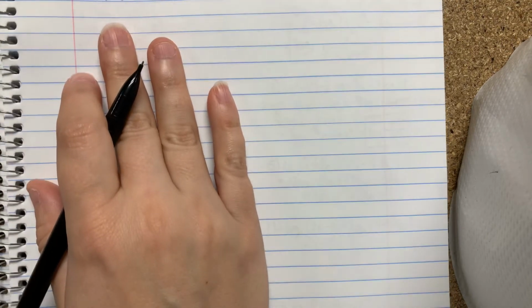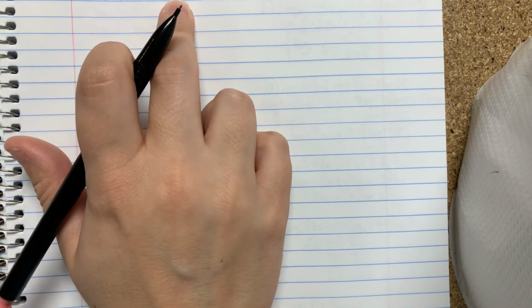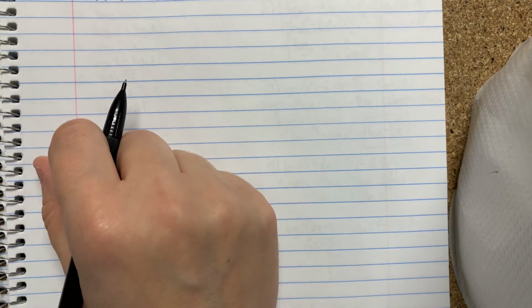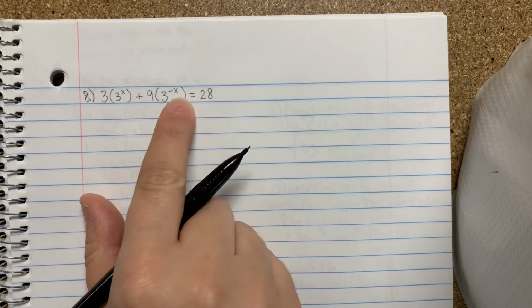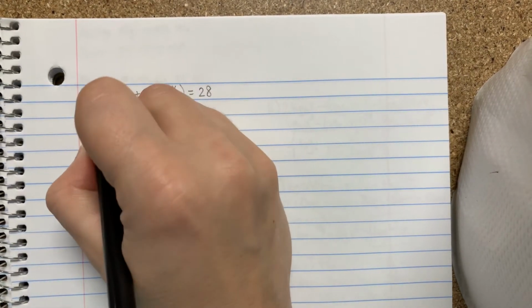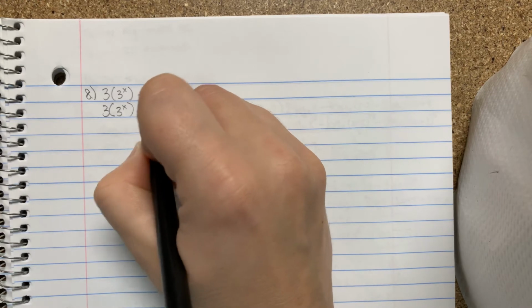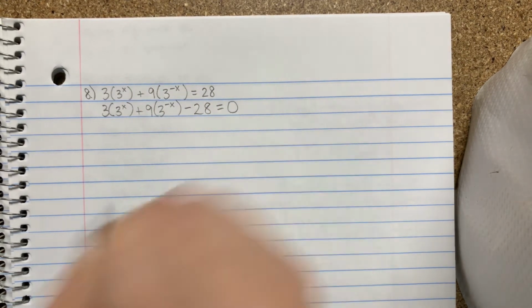So the first thing that I'm going to do is get this over here to this side, and then what I really want this to look like is a quadratic. And so I'm going to have to do some fixing. I'm going to get this over to this side, and I'll show you how we can do that. So 3 to the x plus 9 times 3 to the negative x minus 28 equals 0.